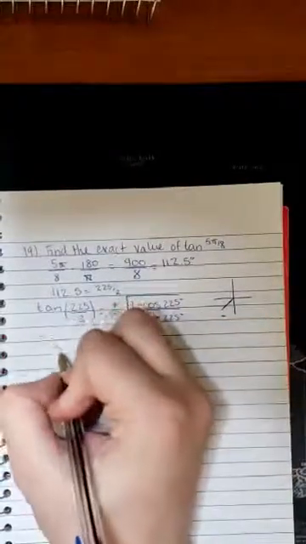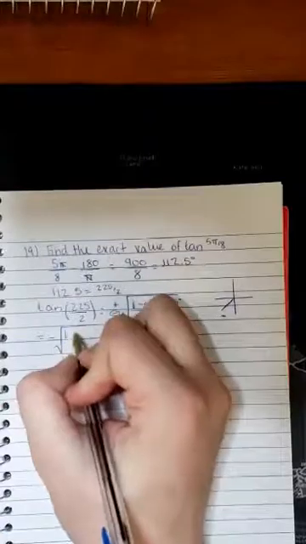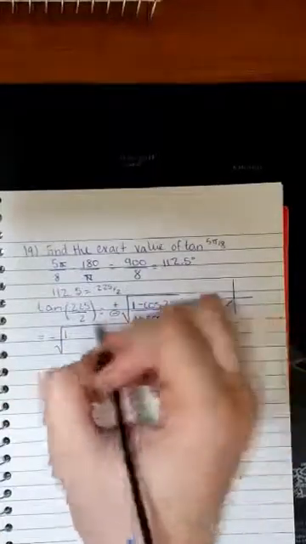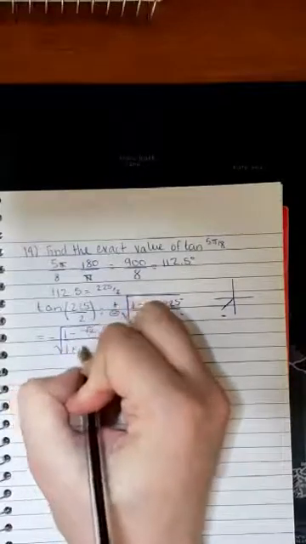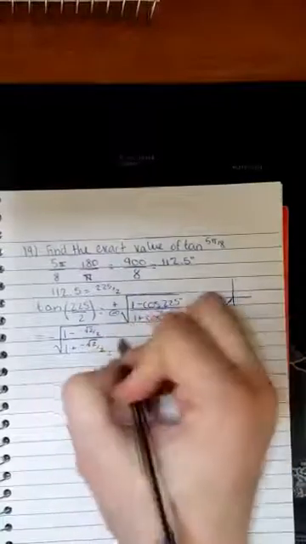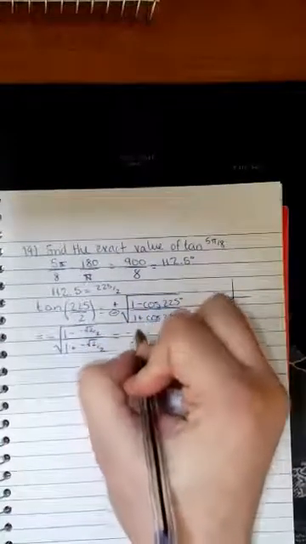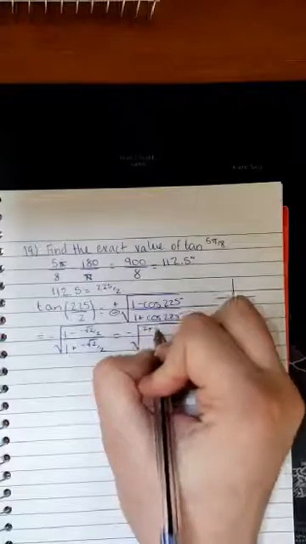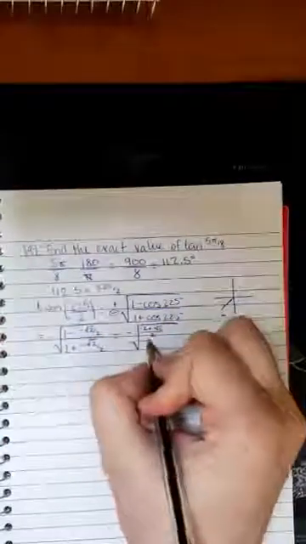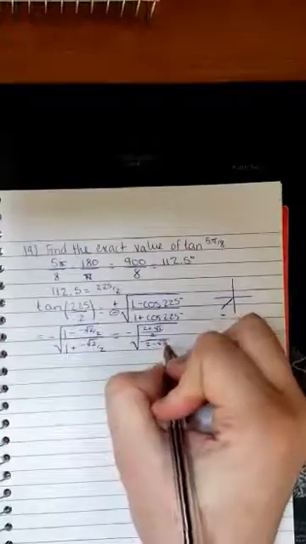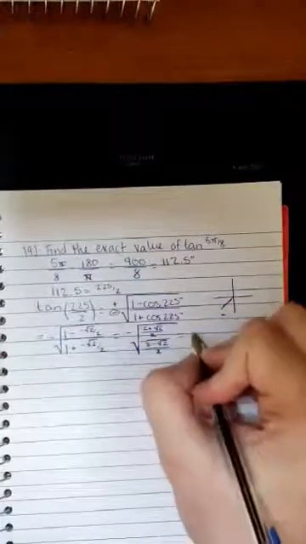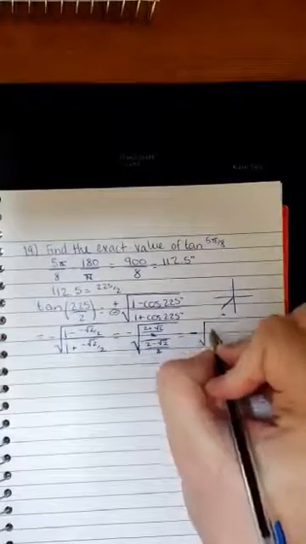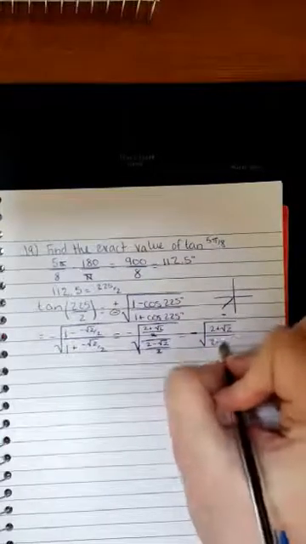So we get the negative square root of 1, and the cosine of 225 is negative root 2 over 2. So 1 minus negative root 2 over 2 over 1 plus negative root 2 over 2. This is going to be the negative square root of 2 plus root 2 over 2. The negatives here give us a plus, and then on the bottom we'll have 2 minus root 2 over 2. Our 2's cancel out and we're left with negative square root of 2 plus root 2 over 2 minus root 2.